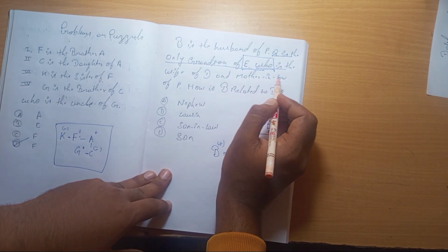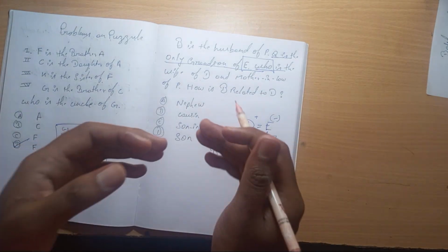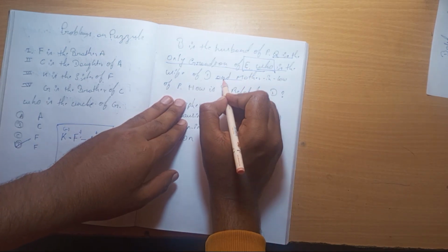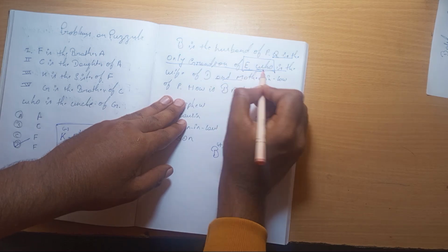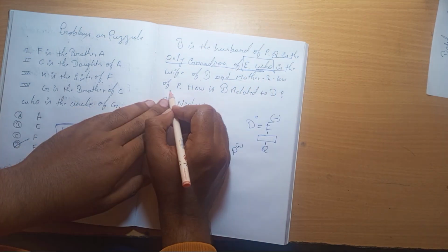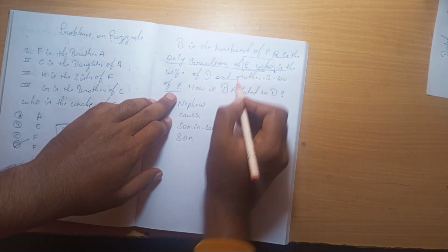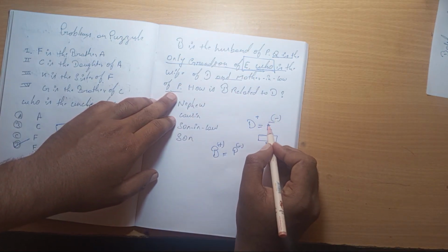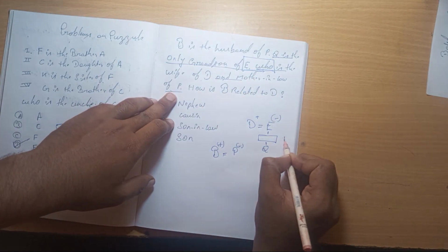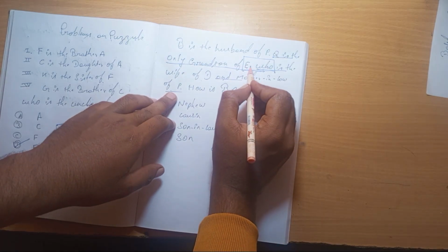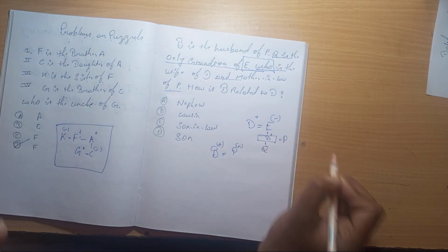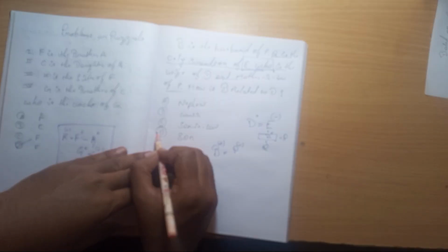And mother-in-law of P. See, here came and mother-in-law of P. See, and came, not second, first. E is the mother-in-law of P. So who is E's son? P. P is married. So mother-in-law, that means B is the son. So the answer is D.